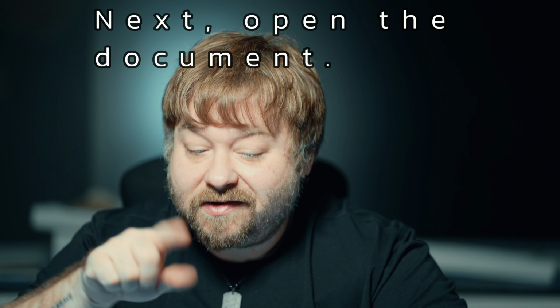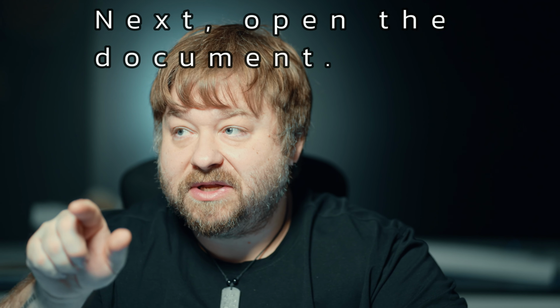Now, let's not really add any detail to this one yet. Let's move on to our next one, okay? Which would be the next step. Next, open the document. Open the document. You notice how we're giving clear information like what's first, what's second, right? We're saying this, then this. Exactly. Giving instructions requires this.